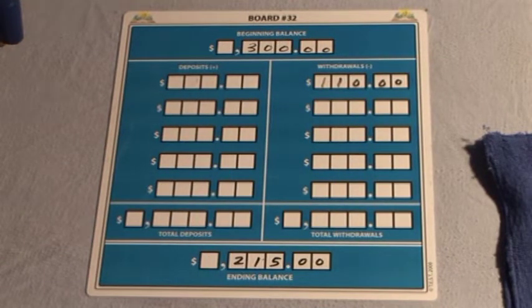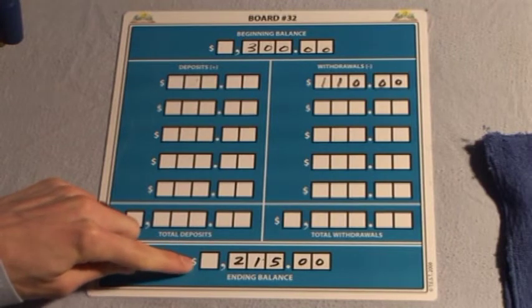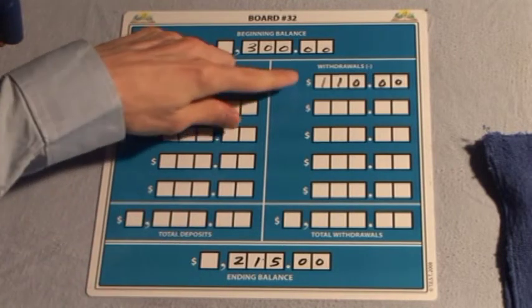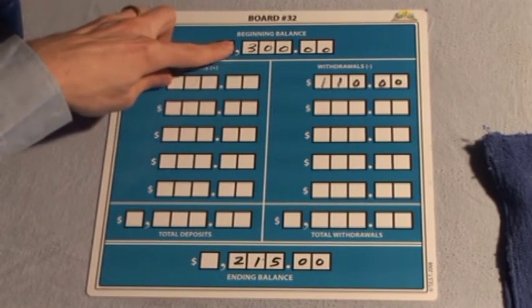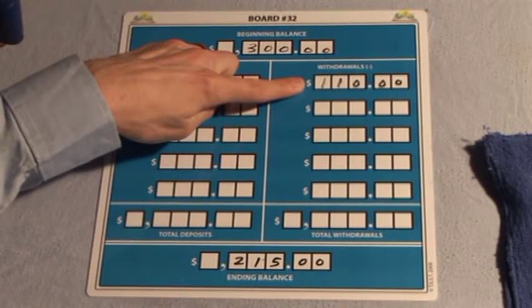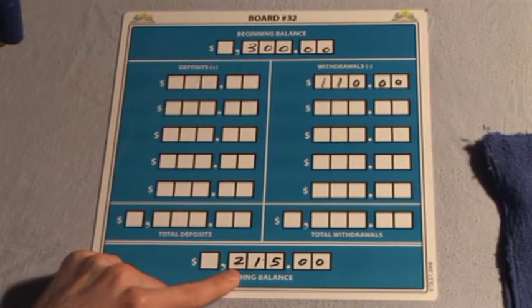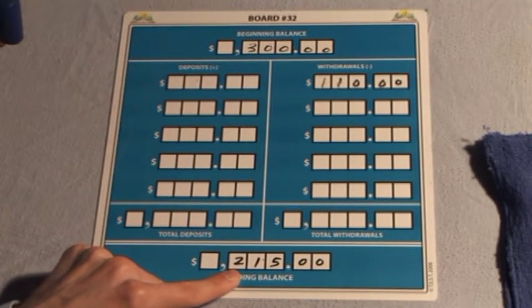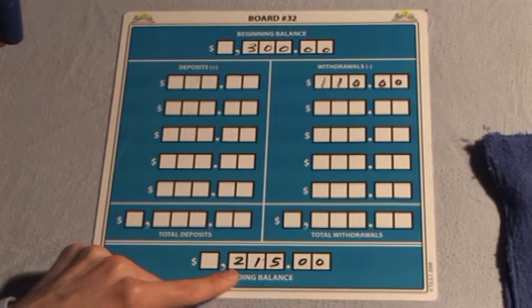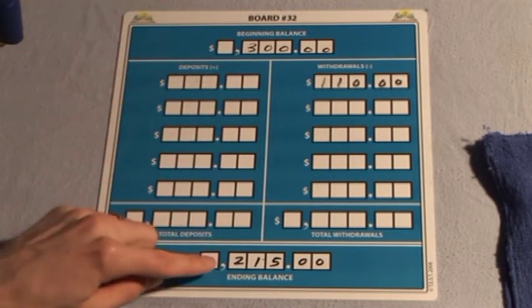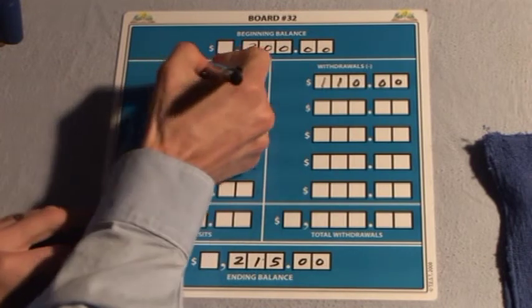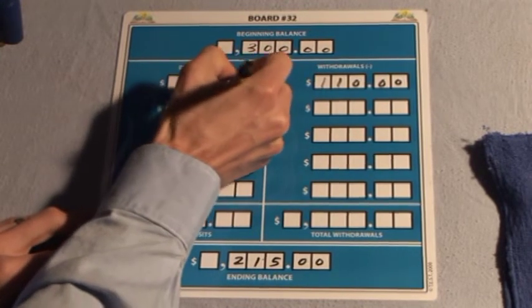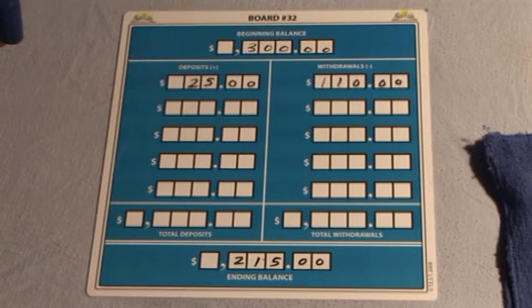So we have to determine how did we get from the beginning to the ending balance after we take into account the withdrawal. So 300 minus 110 is 190, but our ending balance is 215, which is a difference of $25. So to move from 190 to 215, we have an additional transaction of $25 that is positive. And so that goes on the deposit side, and we have now finished the entire problem.